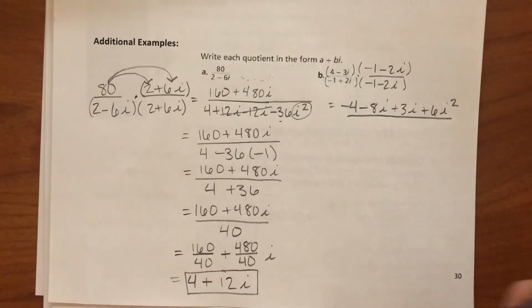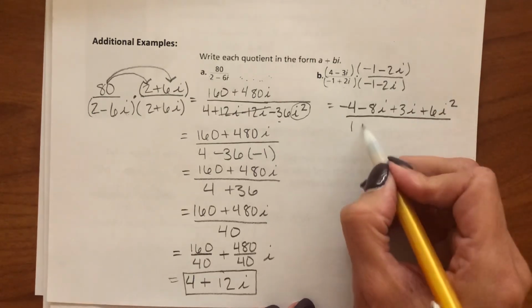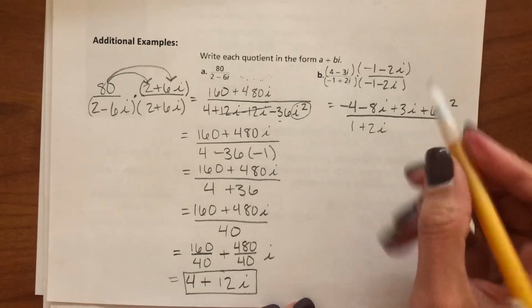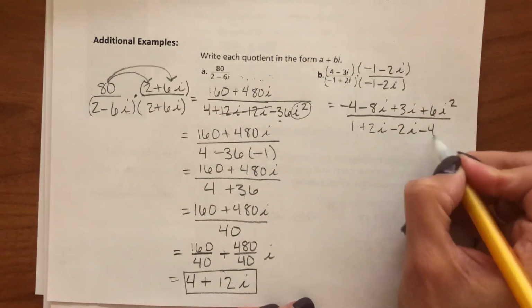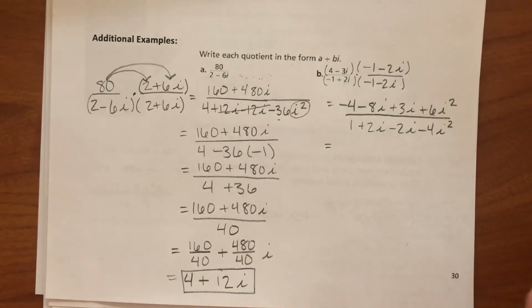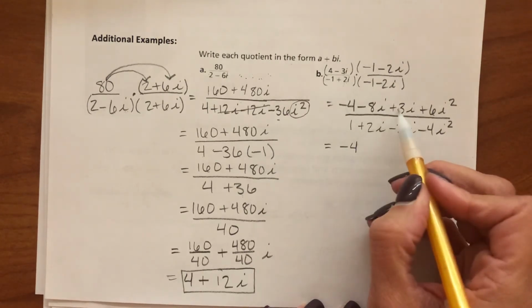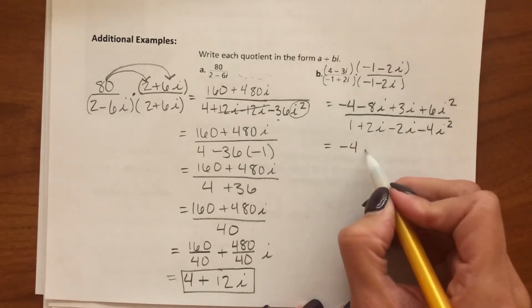And I'll FOIL the bottom. Negative 1 times negative 1 is 1. Negative 1 times negative 2 is positive 2i. 2i times negative 1 is negative 2i. And then negative 4i squared. All right, now I'm ready to simplify, so I'm going to replace my i squareds with negative 1s. And at the same time, I can add my i's here, so that would be negative 5i.